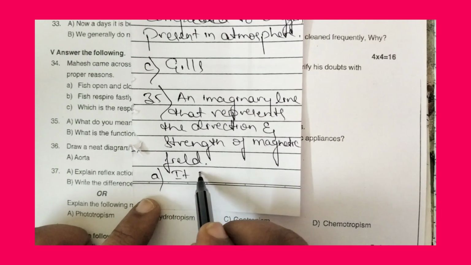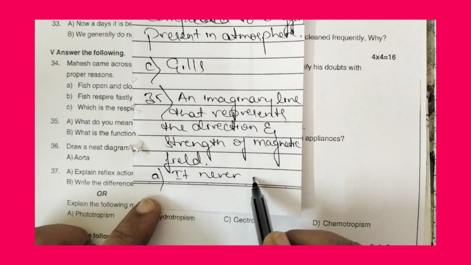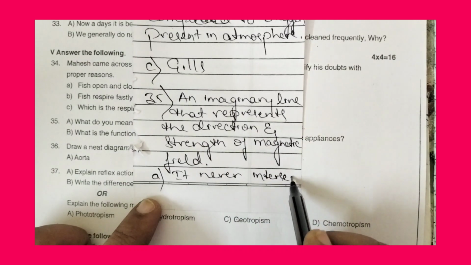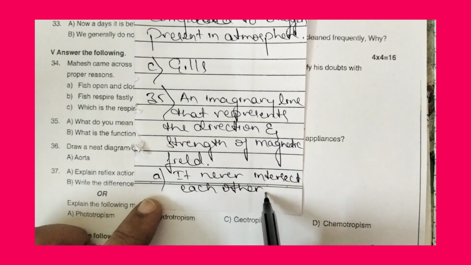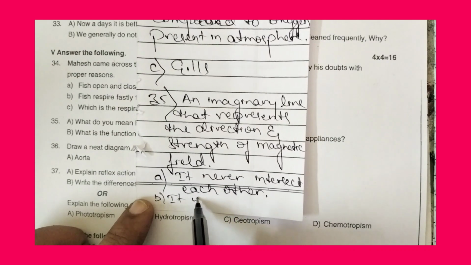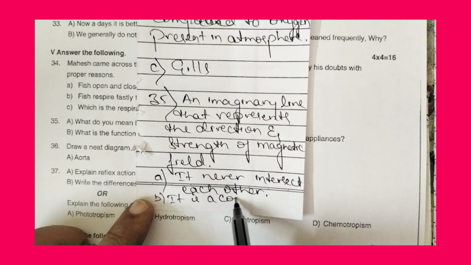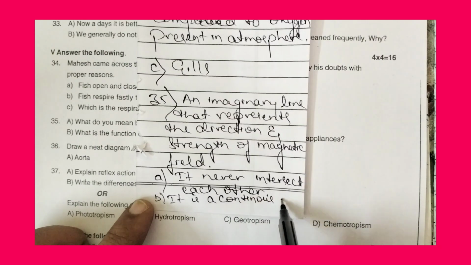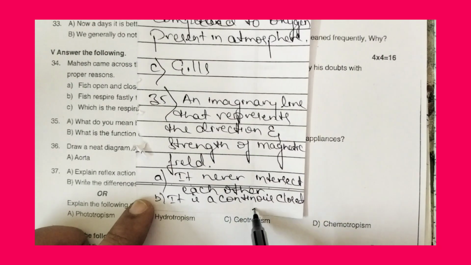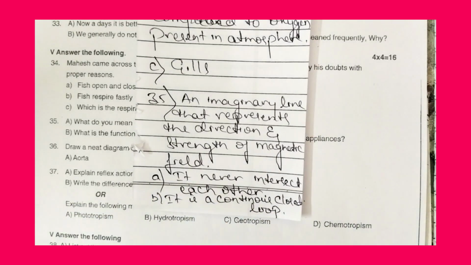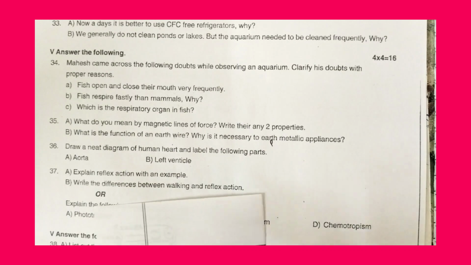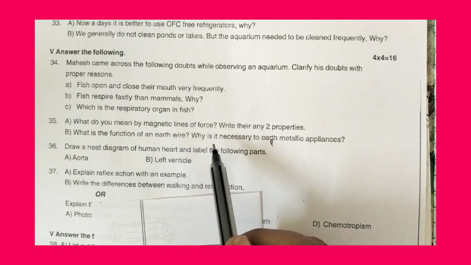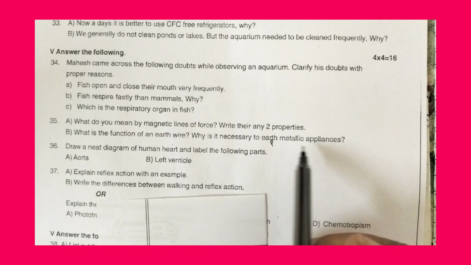So it never intersects: magnetic field lines will never intersect each other. Second one, a magnetic field line is a continuous closed loop. So these are the two properties of magnetic field lines. Then what is the function of an earth wire? Why is it necessary to earth metallic appliances? That is it.